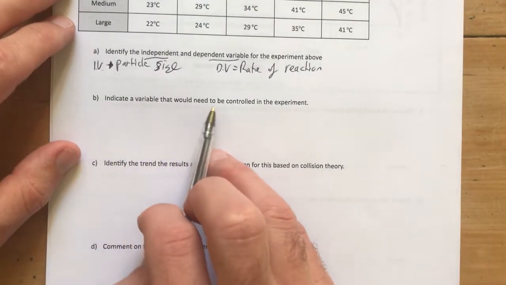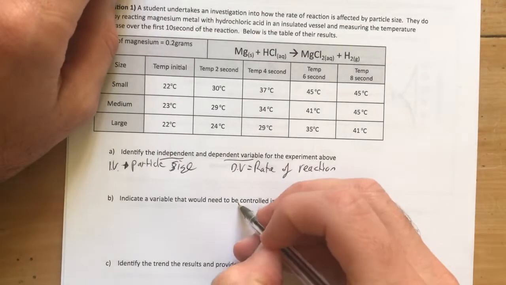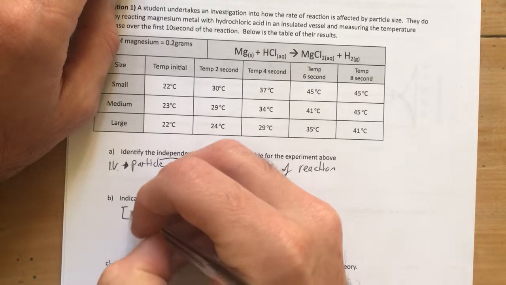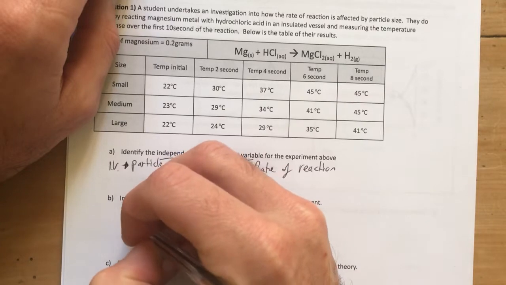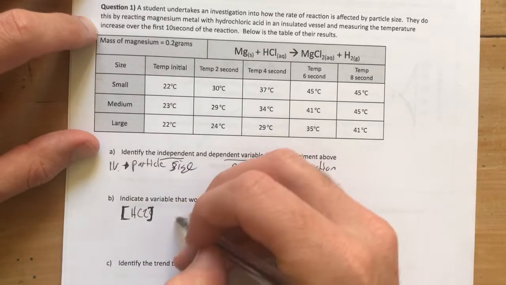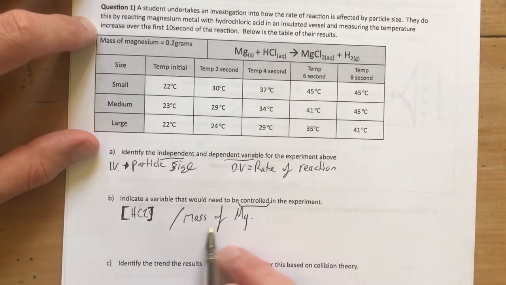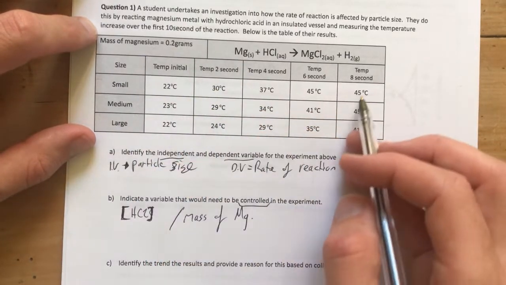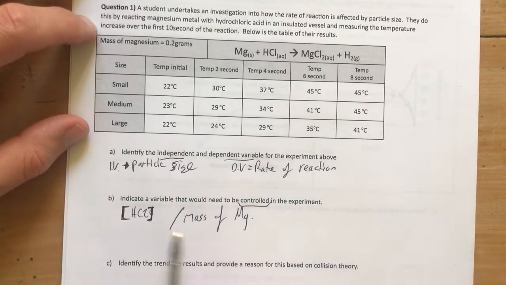Indicate a variable that would need to be controlled within this experiment. Okay, so what should we control within the experiment? I need to think about what else would affect my rate of reaction. So particle size does, but also concentration of my hydrochloric acid would be affected. So our concentration affects rate of reaction. Also, our mass of magnesium, so our concentration of hydrochloric acid and our mass of magnesium would need to be controlled, because varying the mass of magnesium would affect, obviously, the speed at which you would increase the temperature, the rate of reaction. So therefore you have that idea.